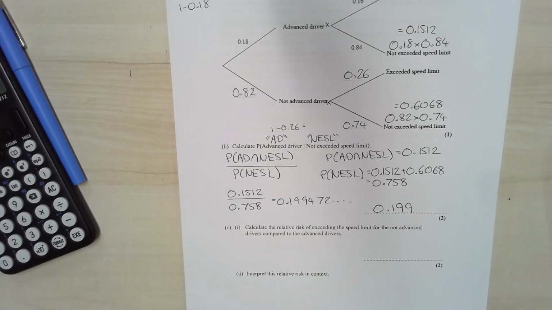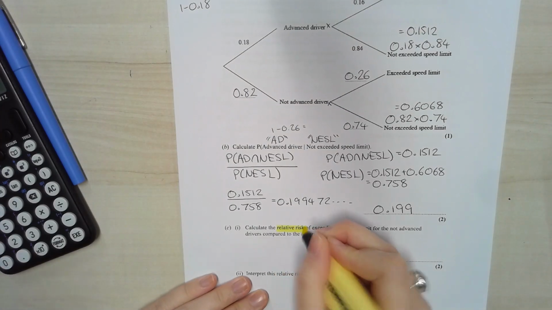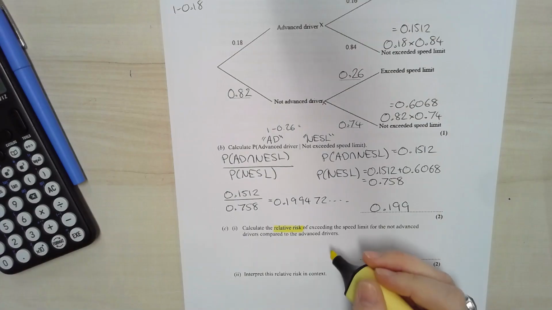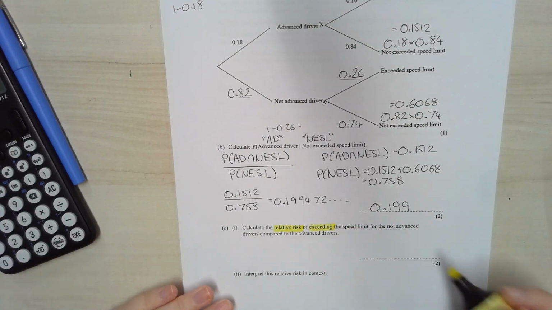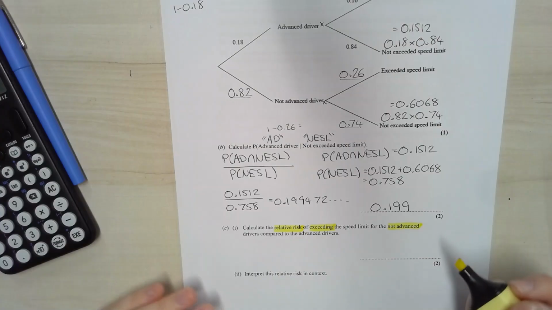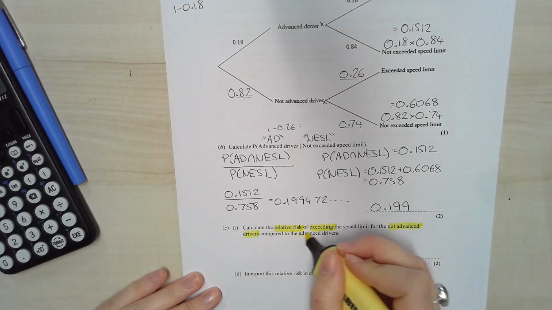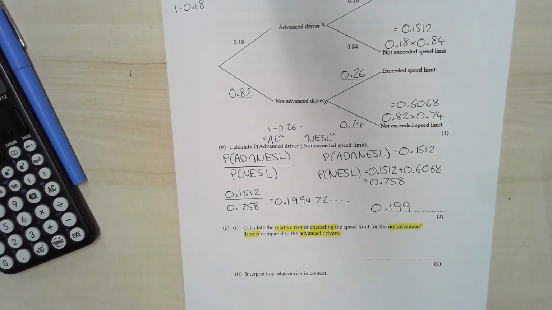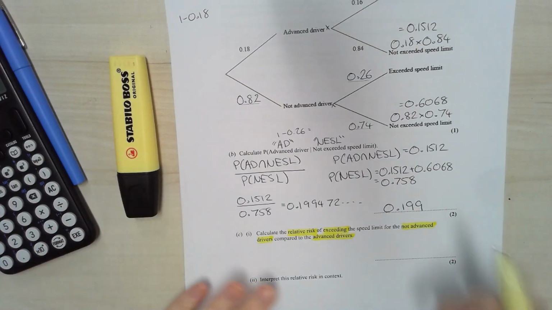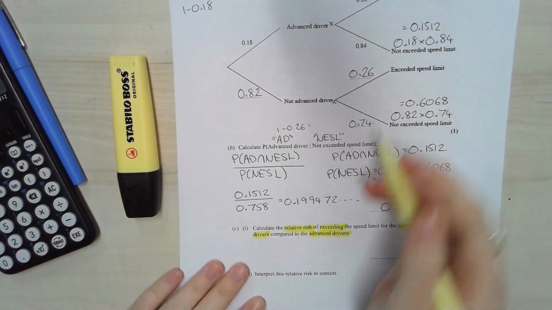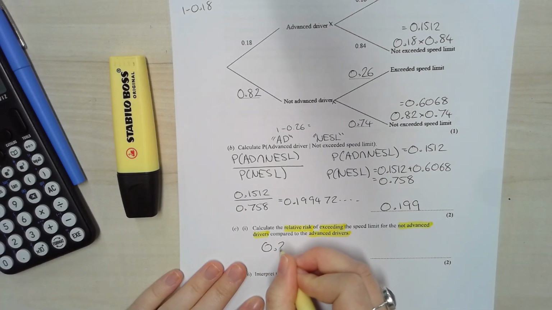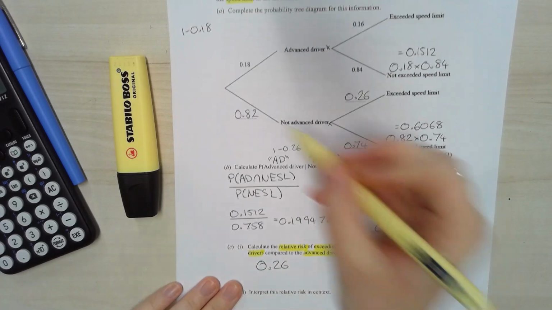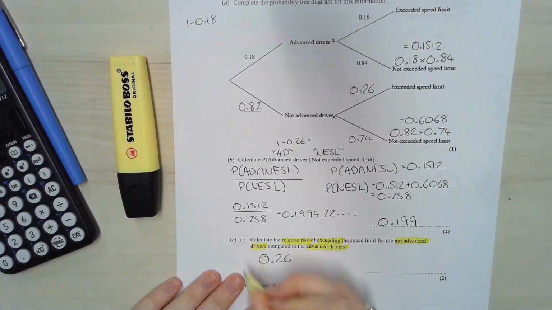For part C, we want to calculate the relative risk of exceeding the speed limit for the non-advanced drivers compared to the advanced drivers. So looking at the non-advanced drivers, that's 0.26. In order to compare it to the advanced drivers, the exceeding speed limit is 0.16.